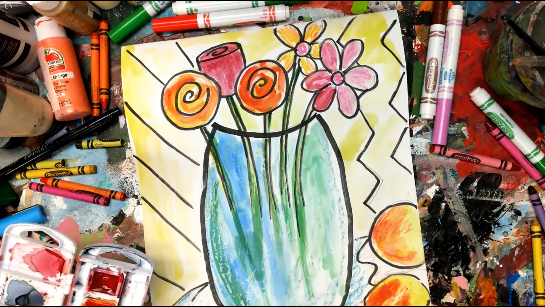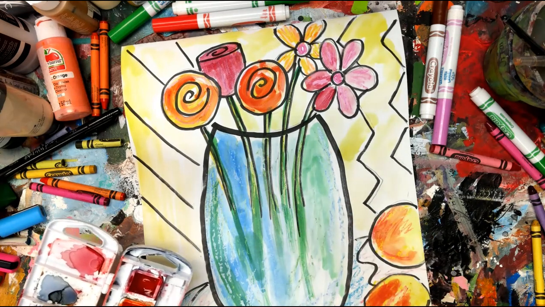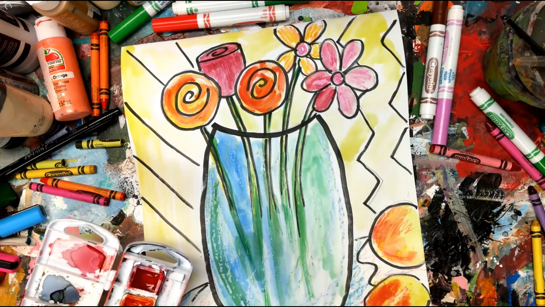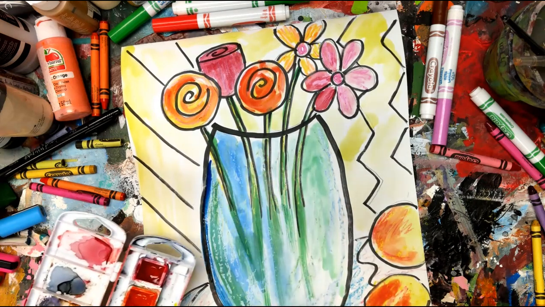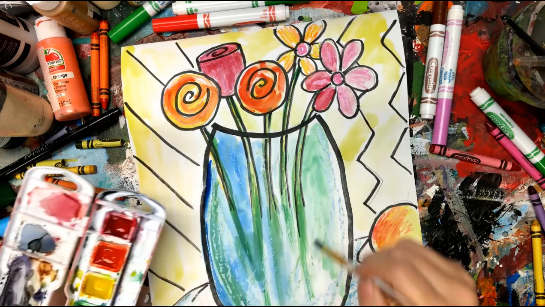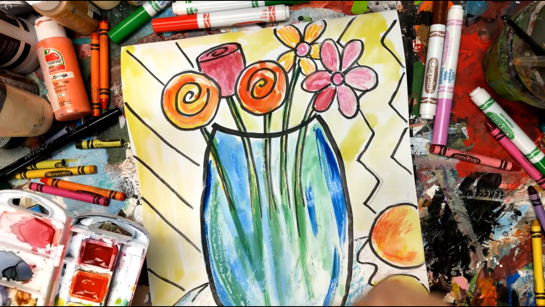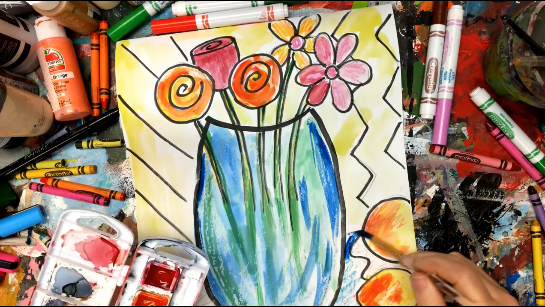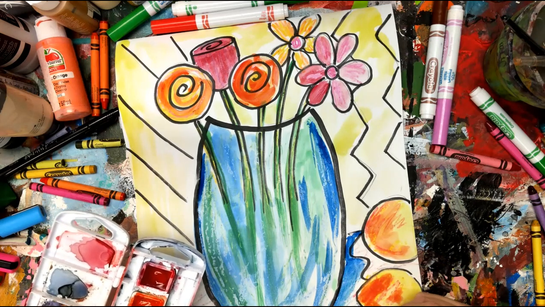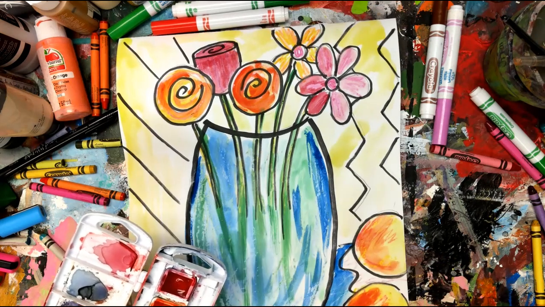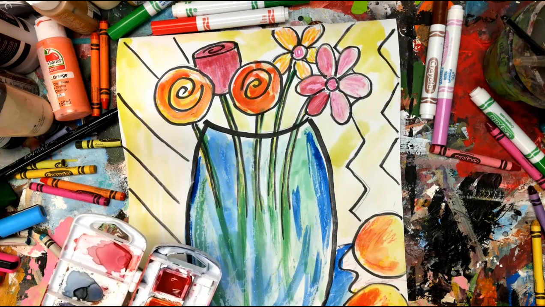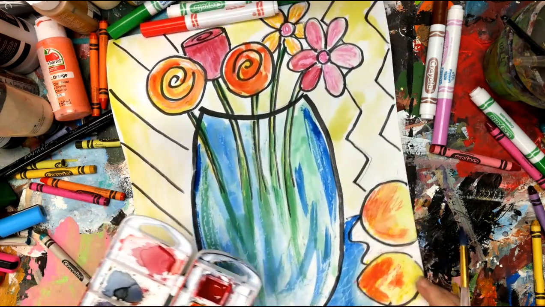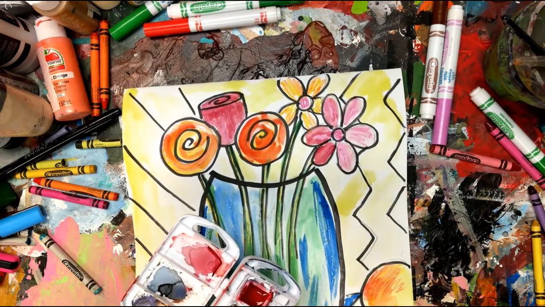I want to extend the green down on my stems, and if I like how that looks, or I want to say a more bold blue, then I can grab some of that blue, not use as much water, and it's going to be more concentrated. Remember, this is Expressionism, so we should have some pretty bold areas of color on your piece.